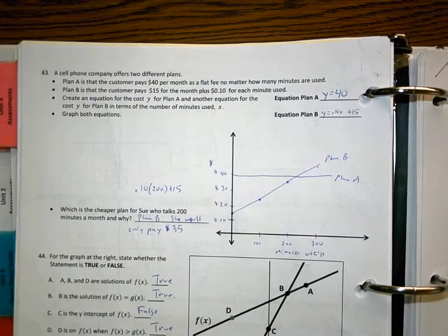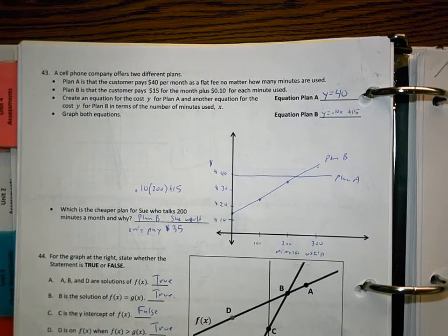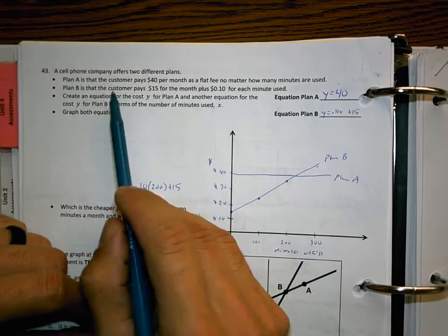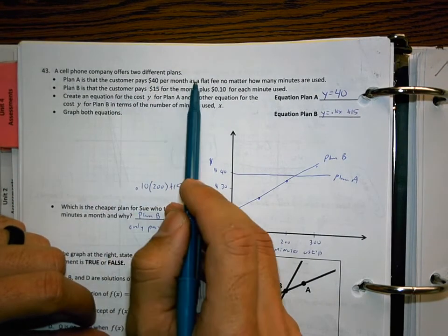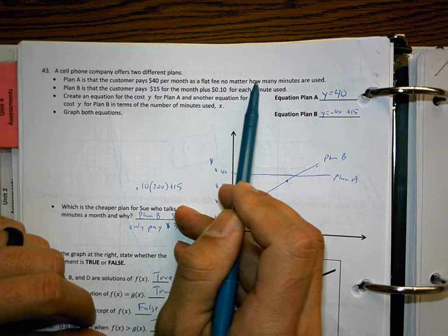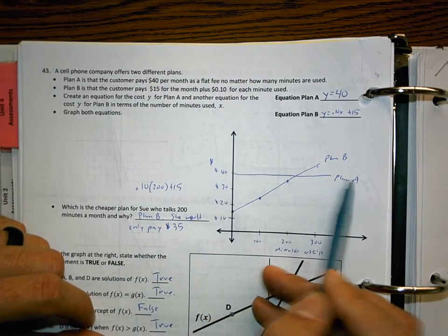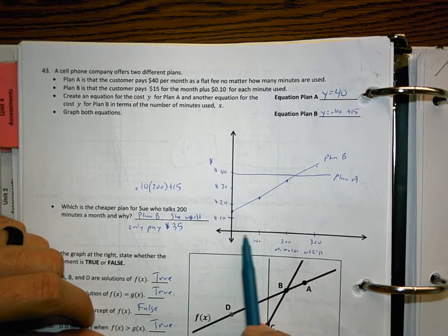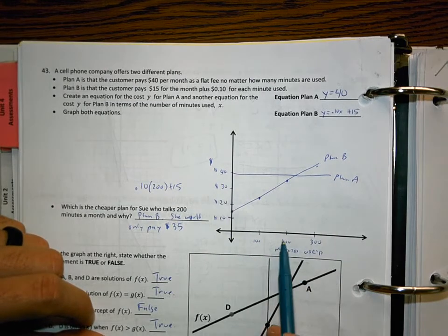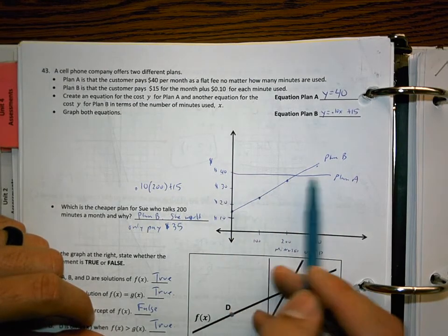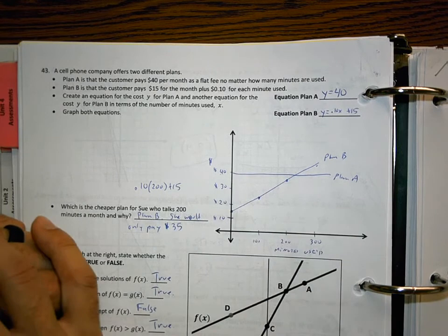Then I saw a lot of people on 43 have issues with 43. So let's talk about what this is. Plan A: $40 per month as a flat fee no matter how many minutes are used. So here's plan A, 40 bucks. If I use 0 minutes, 100 minutes, 200 minutes, 300 minutes, doesn't matter. I pay $40 flat rate.